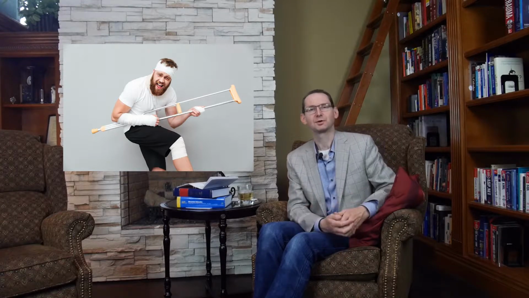Now, the third element is that the patient must have suffered an injury. This might seem pretty obvious to you, but it's still an important element of the lawsuit. Suppose a resident perforates a bowel during surgery, causing the attending surgeon to take over, repair the damage before continuing the rest of the operation successfully.